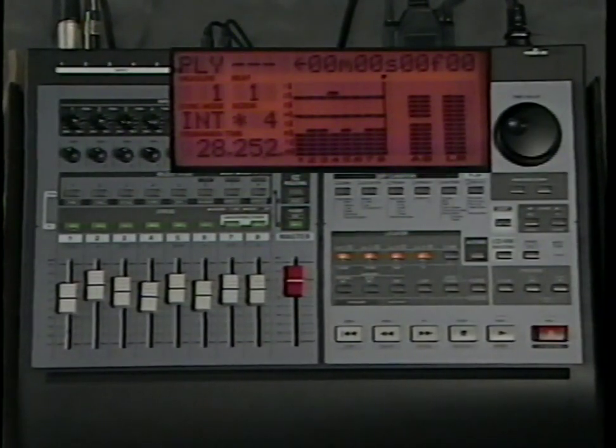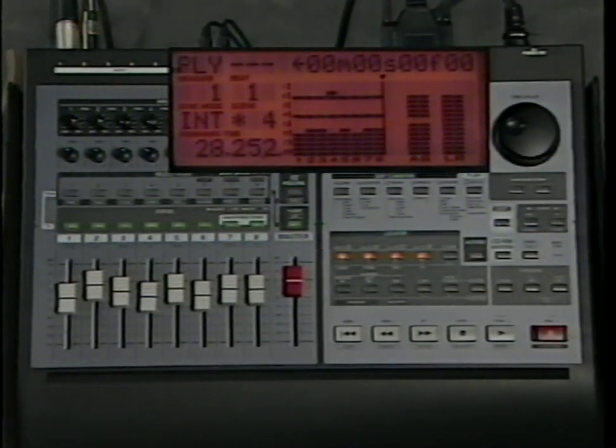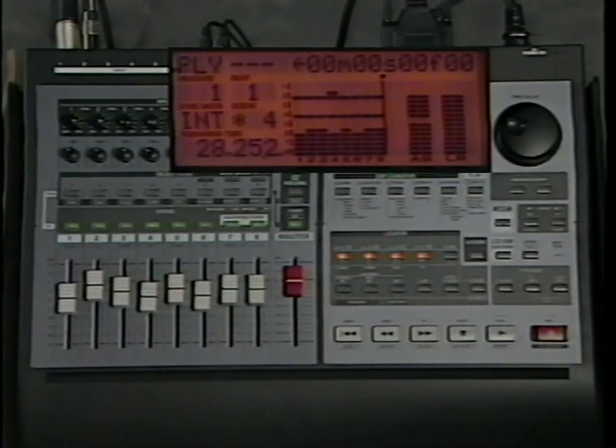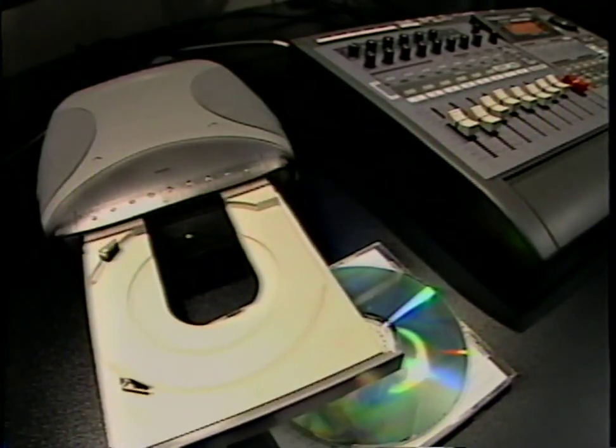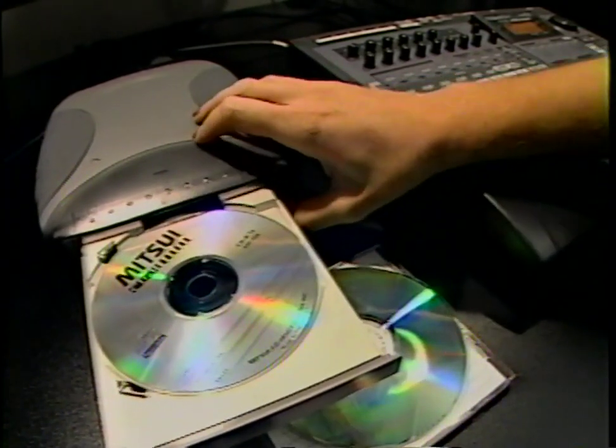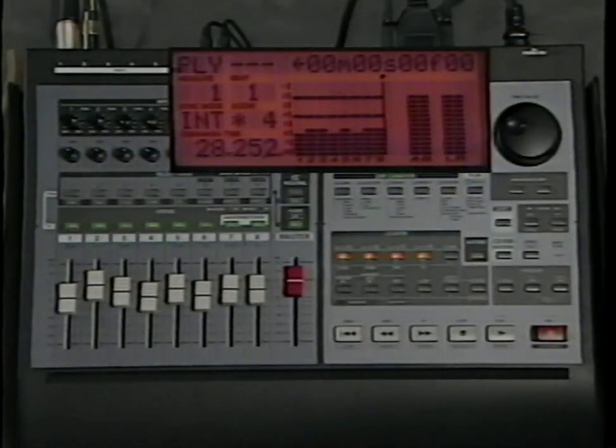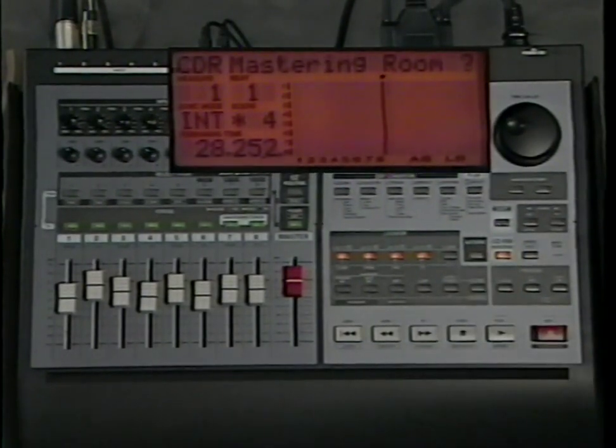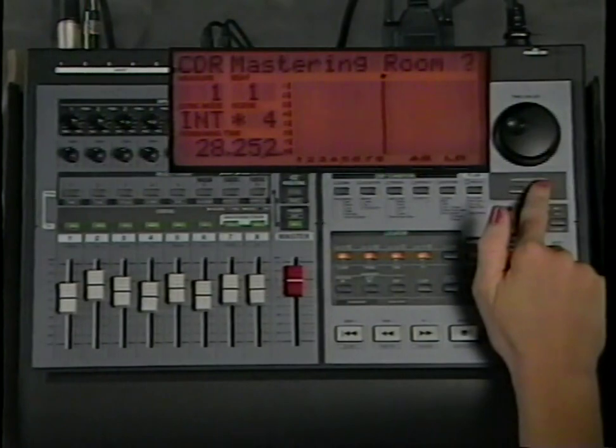To back up to a recordable CD, first make sure the Roland model VS-CDR CD recorder is properly connected to your VS-890 and powered on. Put a blank CDR in the drive. Press CD RW. Press the right parameter button until you see CD Backup in the display.